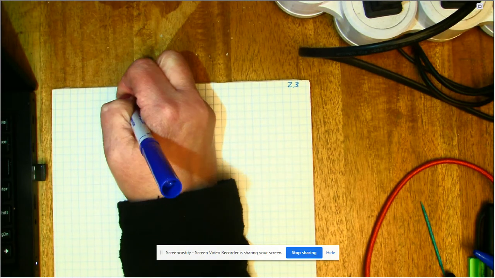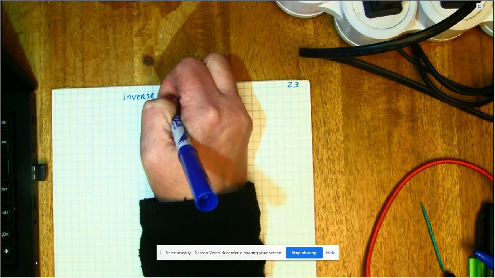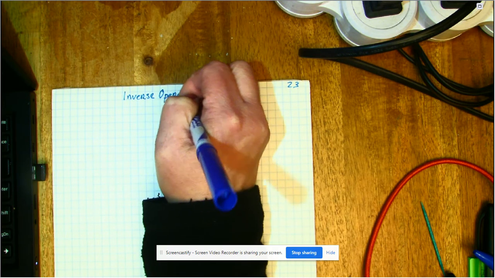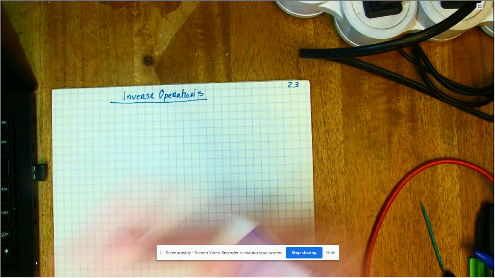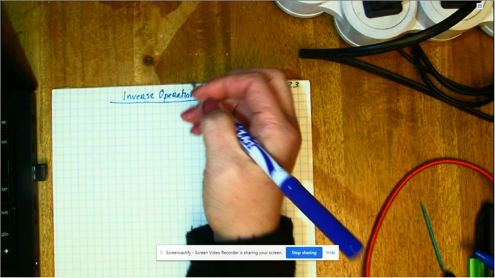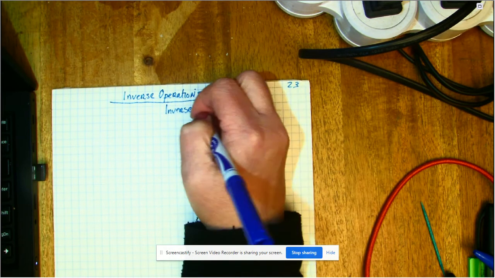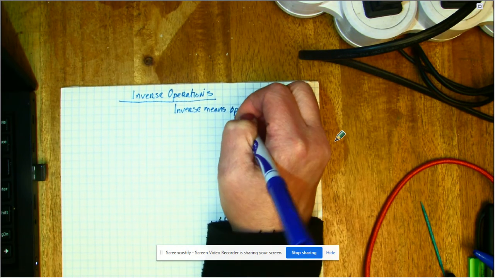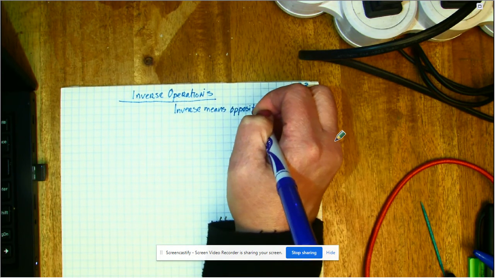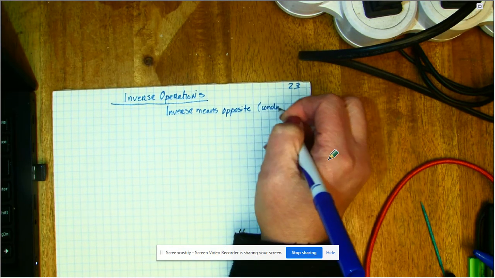So, inverse operations. Of course we need to know what inverse means, right? Inverse means opposite, or in a sense, how to undo.